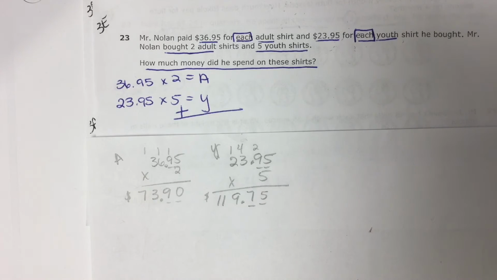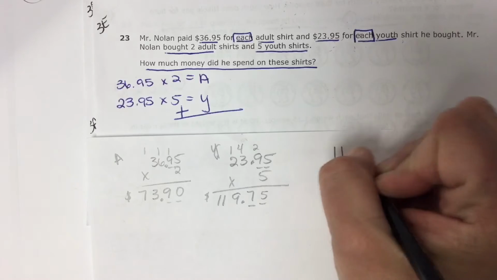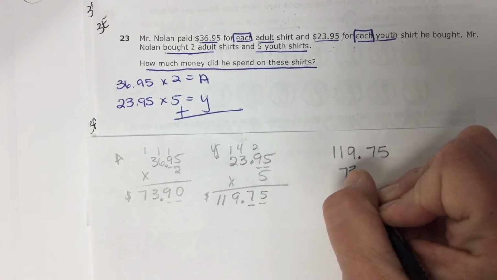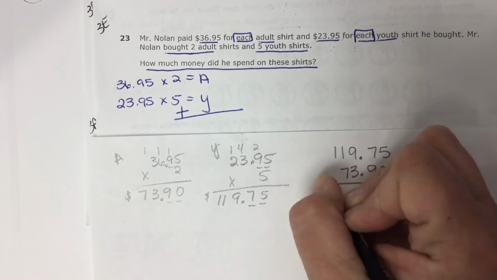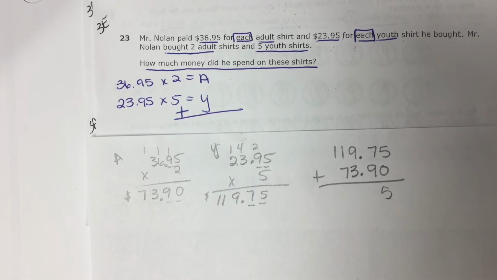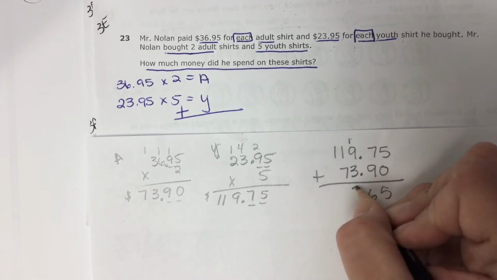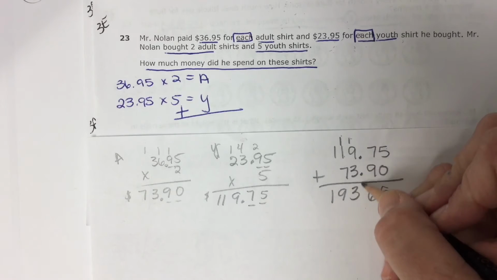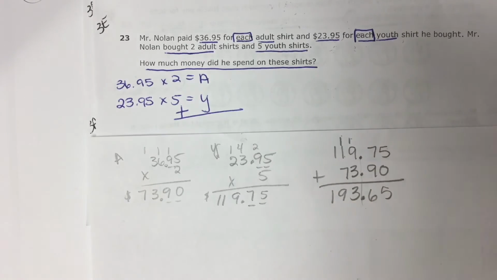And I want to know how much money he spent on all the shirts. So now we have to add $73.90 and $119.75. And when we're adding decimals, remember we line them up. We line up the place values and we line up the decimals. 5 plus 0 is 5. Okay, 9 plus 7 is 16. 9 plus 1 is 10. Plus 3 is 13. 7, 8, 9. And bring down the 1. And then make sure we bring down that decimal in the same spot. It needs to all be lined up. So he spent $193.65 on 2 adult shirts and 5 youth shirts.